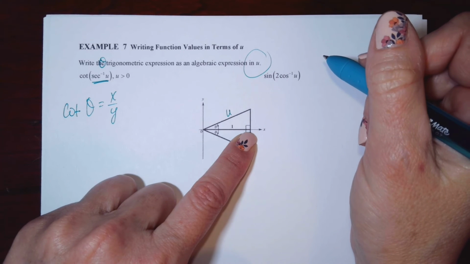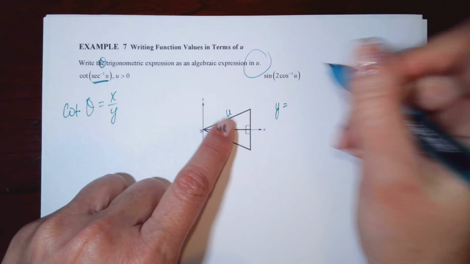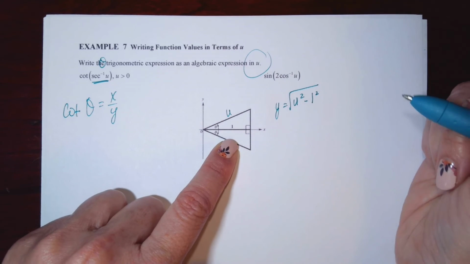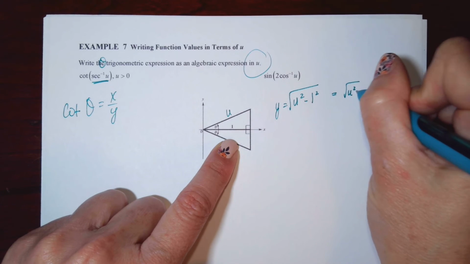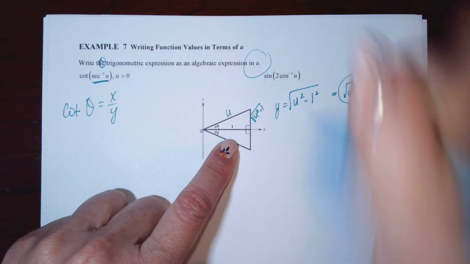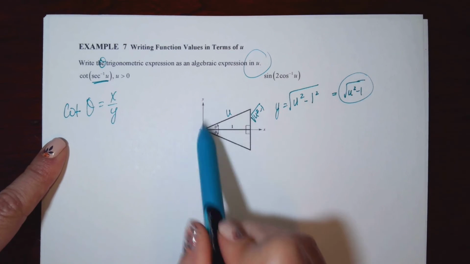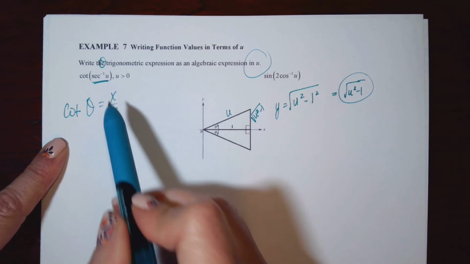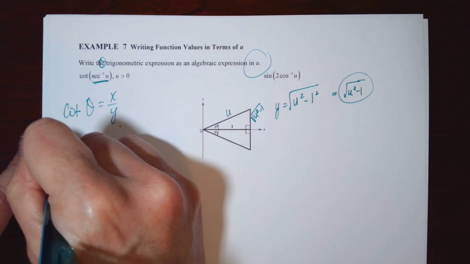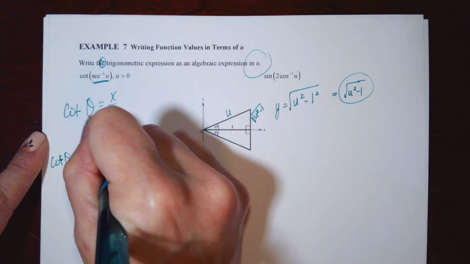So my value y over here is going to be the square root of u squared minus 1. So that is square root of u squared minus 1. I want the cotangent of this angle theta. Cotangent is x over y, so cotangent theta is 1 over square root of u squared minus 1.